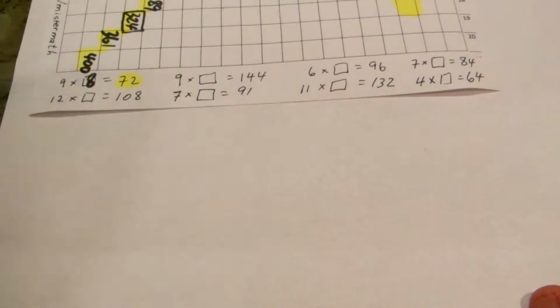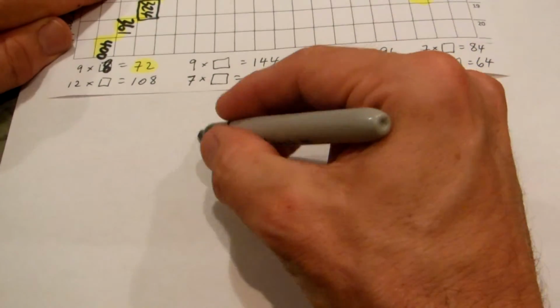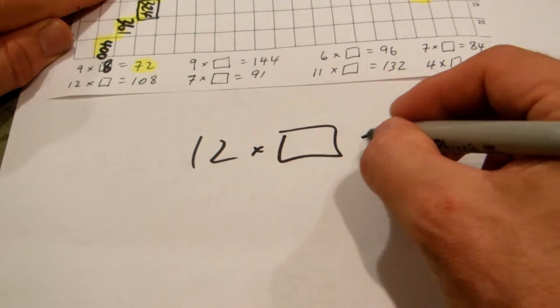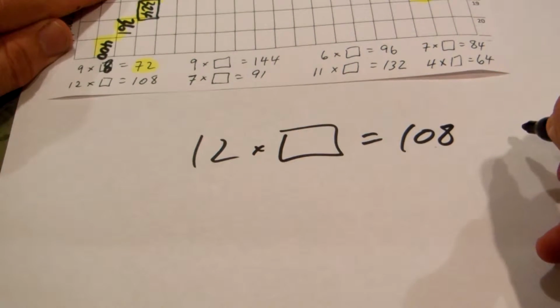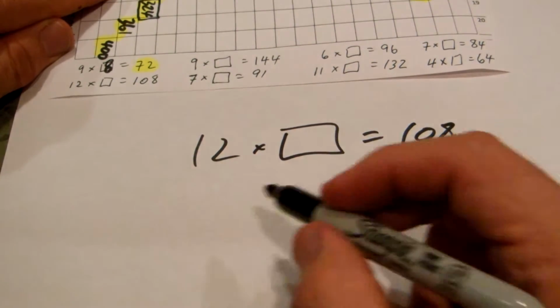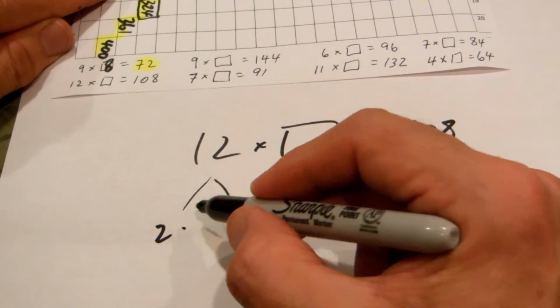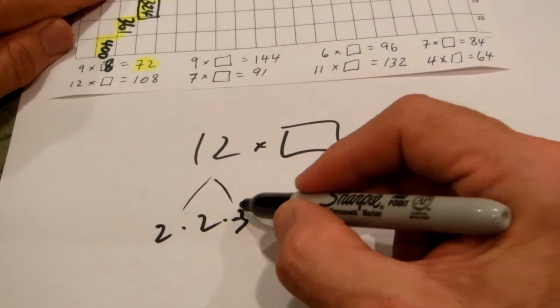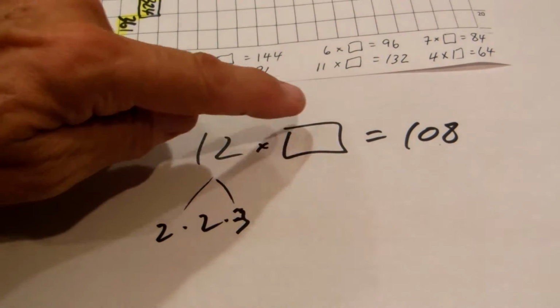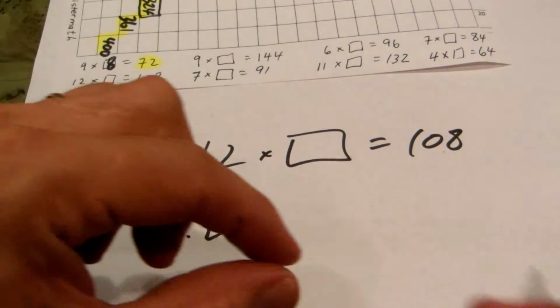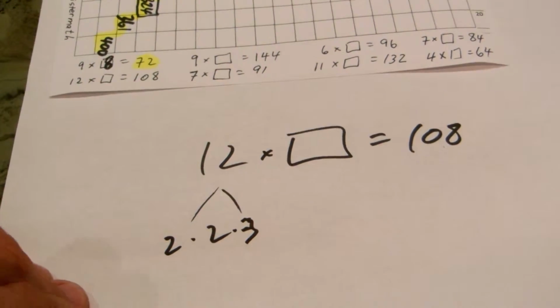Another one we could try is 12 times something equals 108. Well, whatever that is, we can certainly divide this into 2 times 2 times 3, right? And then whatever we multiply there, we can split that up as well.